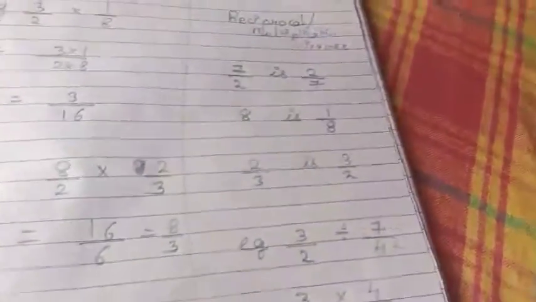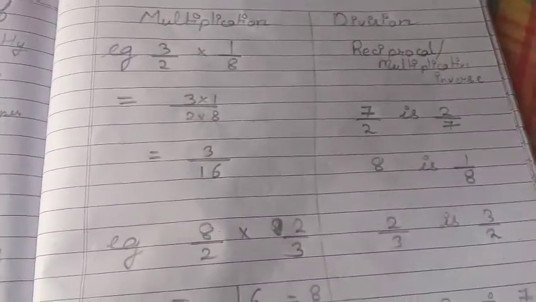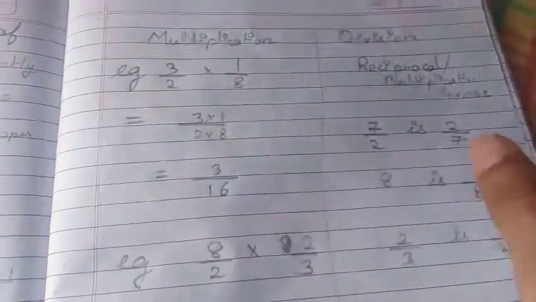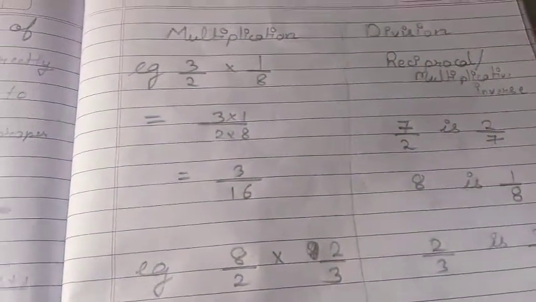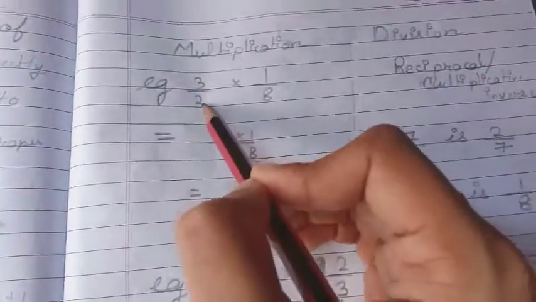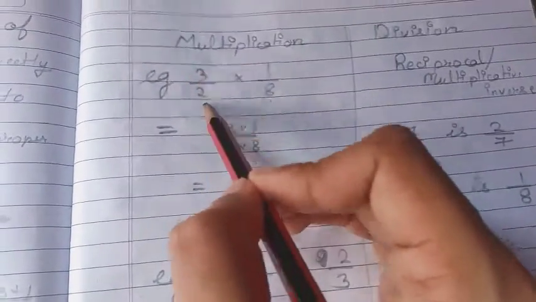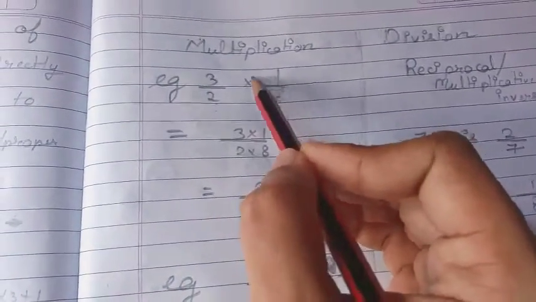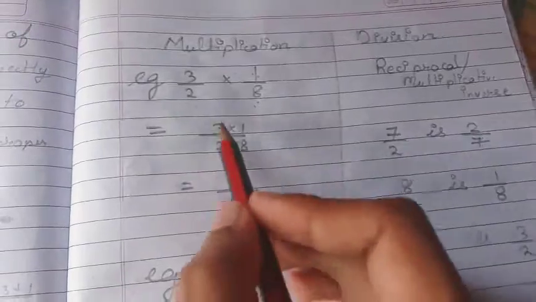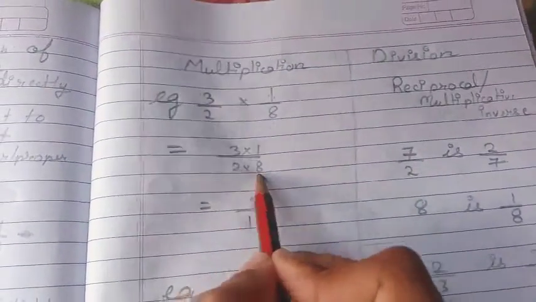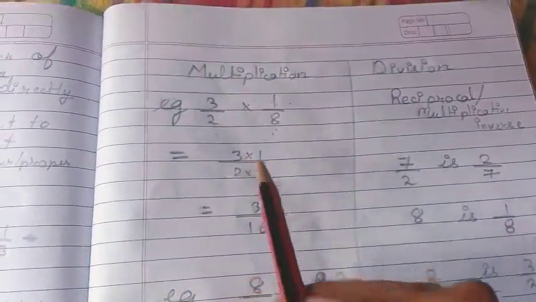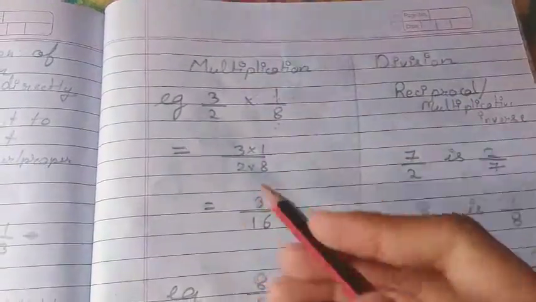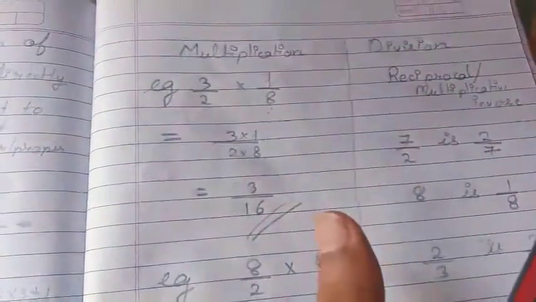Now multiplication and division is easier than addition and subtraction. It's very easy. There is no complication for multiplication and division. Check out, this is a fraction, this is another fraction. 3 by 2 is a fraction, 1 by 2. You have to multiply directly. You multiply numerator into numerator, denominator into denominator. 3 1s are 3, 2 8s are 16. No complication. Very easy question.